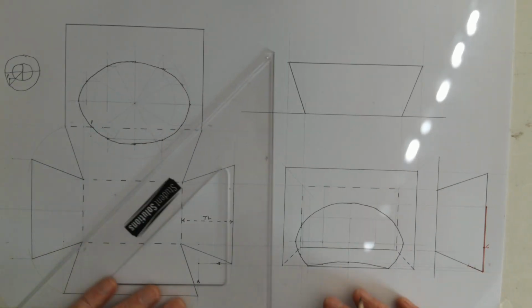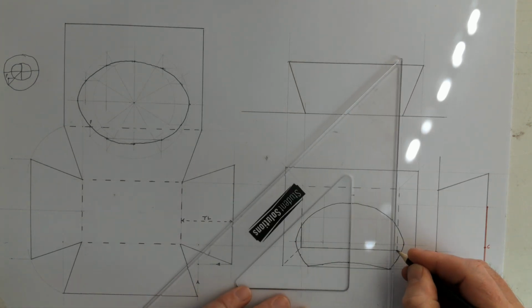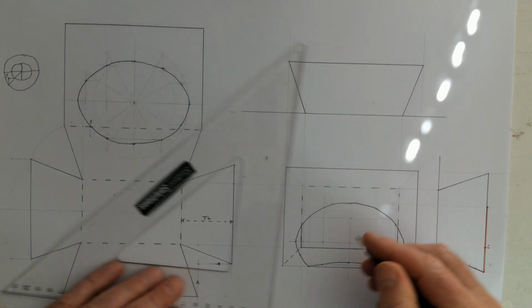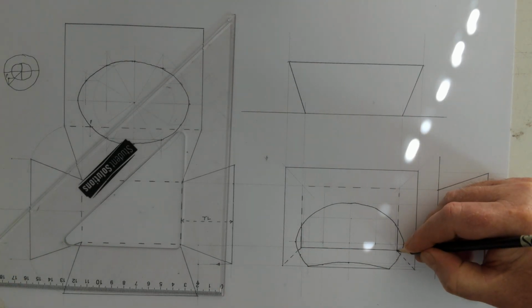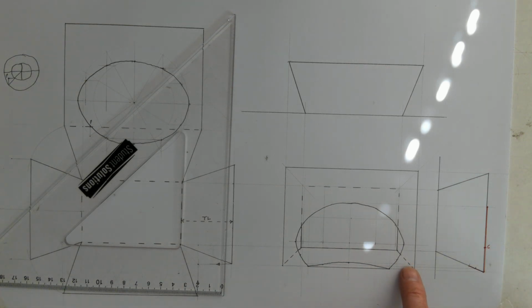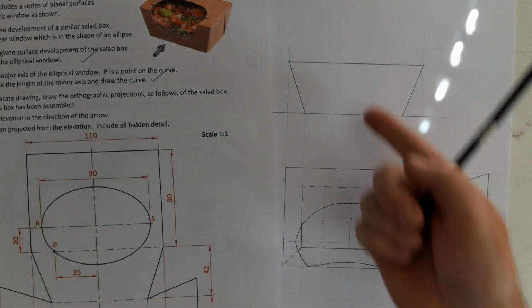So that part of the bottom would be heavy, and that is all heavy there, and this is also heavy until it disappears, just those two edges there, those lines of intersection, and then it's dotted. So let me think about that now. Yeah, I'm going to put that in as heavy, even though it's in clear plastic, and that's heavy down there. So elevation looking in from there, and plan.